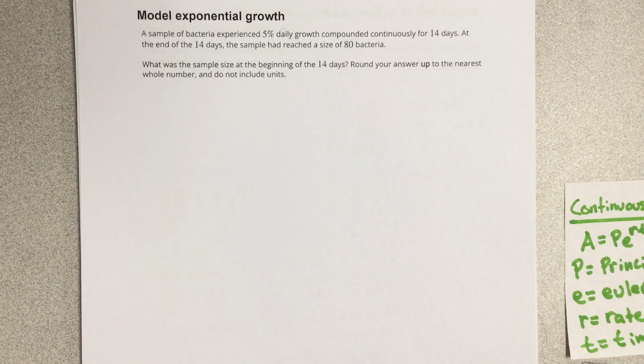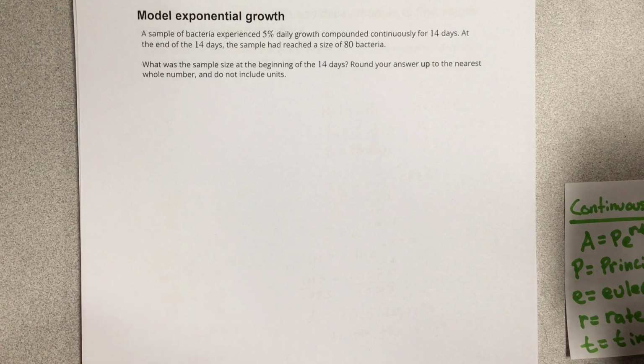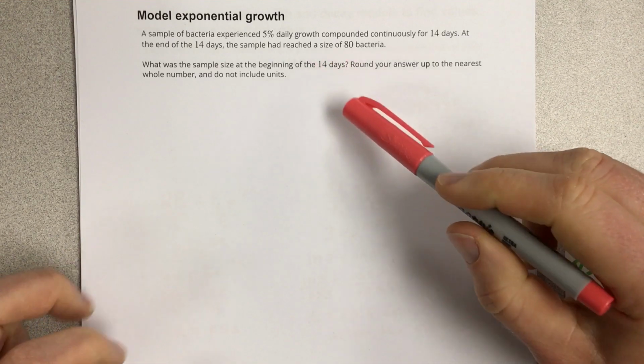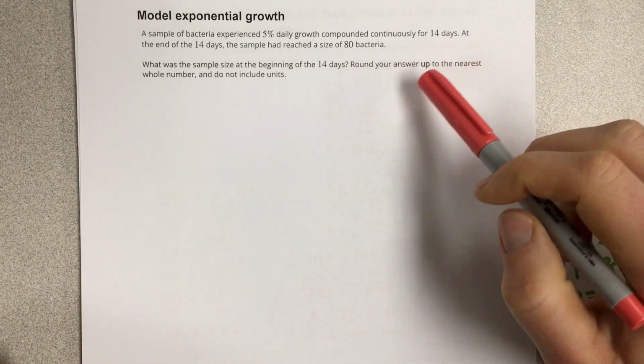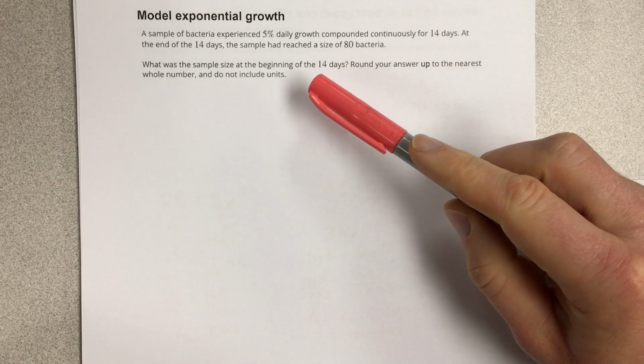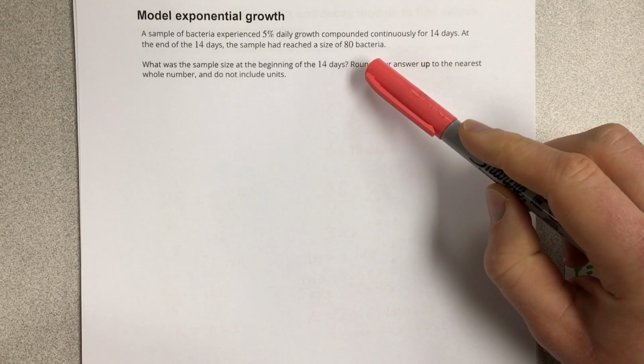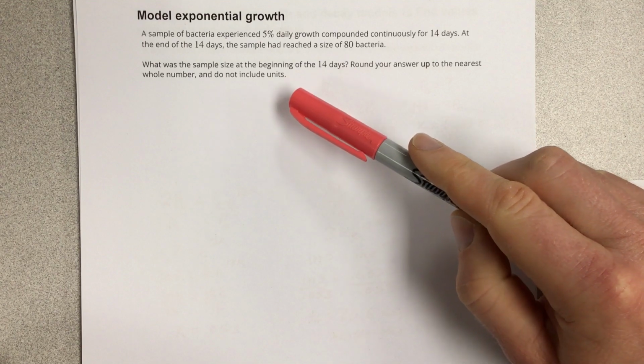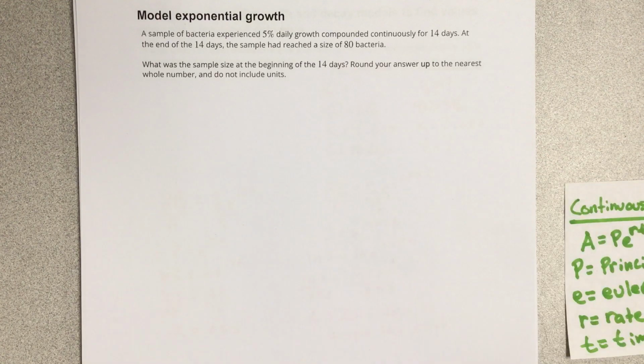In this video, we're going to model exponential growth. It says a sample of bacteria experienced 5% daily growth compounded continuously for 14 days. At the end of the 14 days, the sample had reached the size of 80 bacteria. What was the sample size at the beginning of the 14 days?